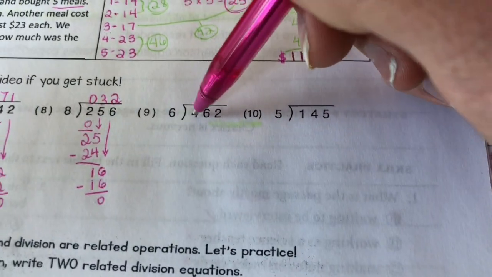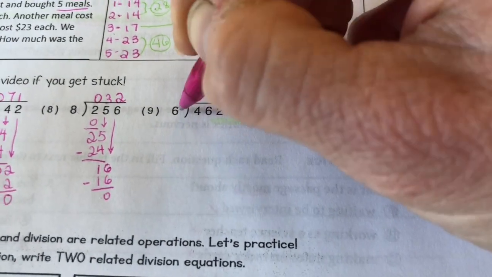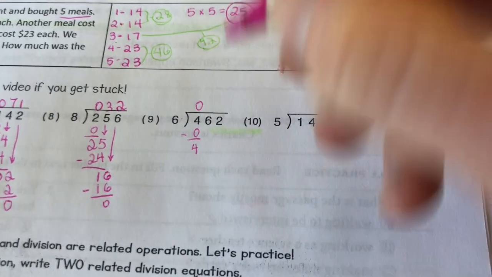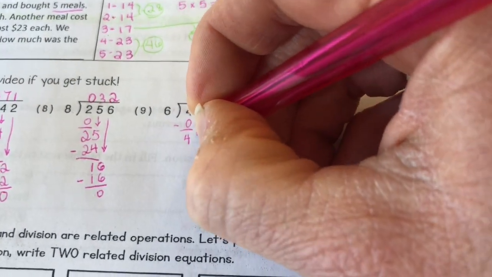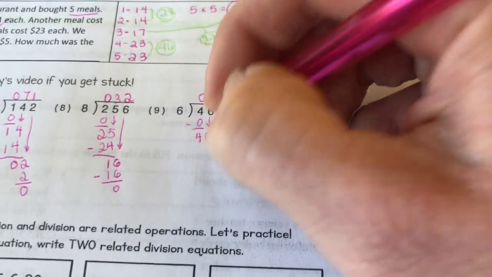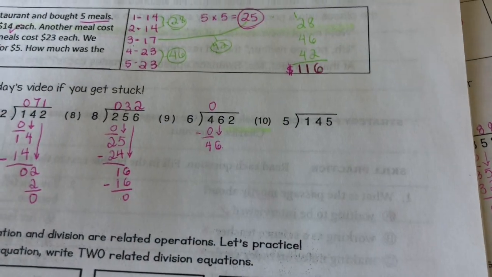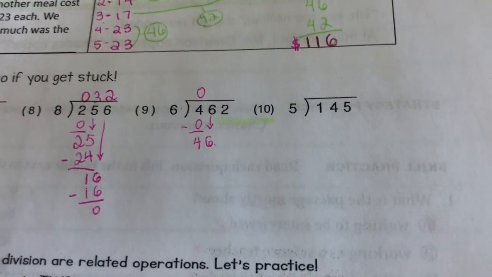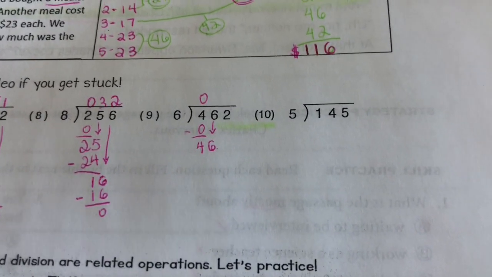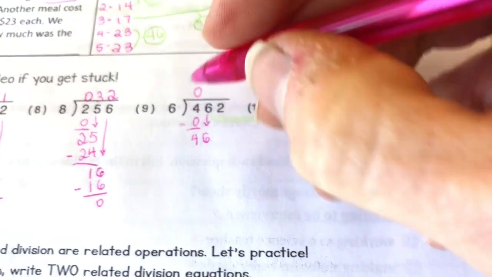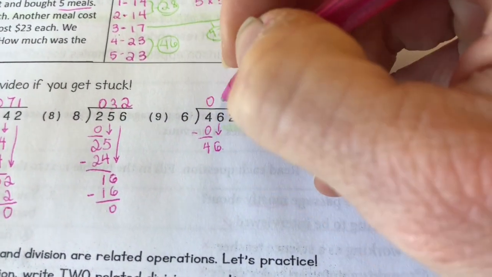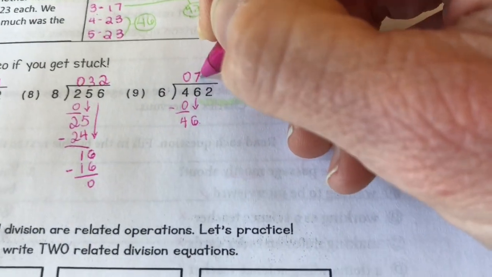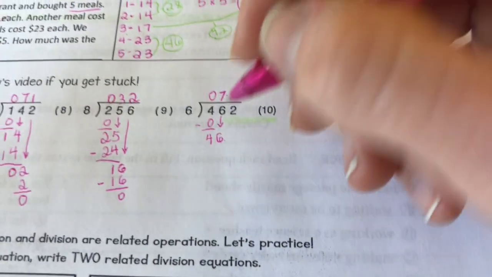Okay, so 6 goes into 4 0 times. 6 times 0 is 0. Now the difference between 0 and 4 is 4. So I bring down the 6. 6 goes into 46. So how many times does 6 go into 46? Now I know from my rule about evens and sixes that 6 times 8 is 48. So I know that it's going to be 7 times. So 6 goes into 46 7 times. And then I go 6 times 7. Okay, 6 times 7 is 42.